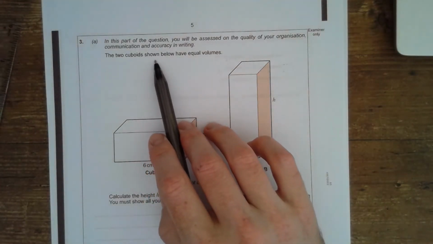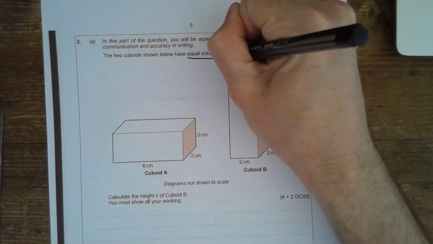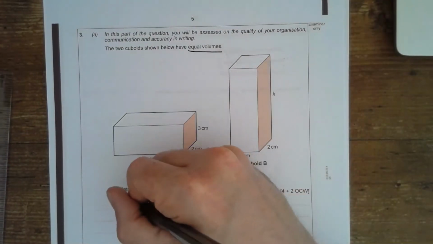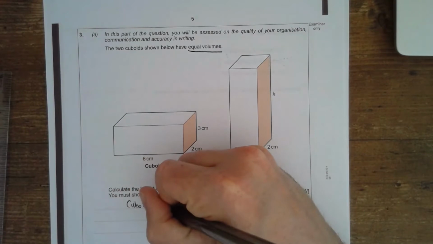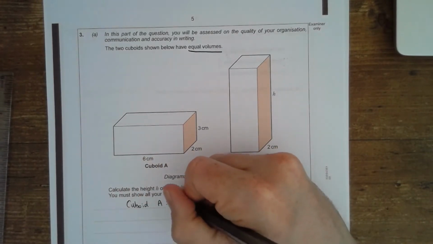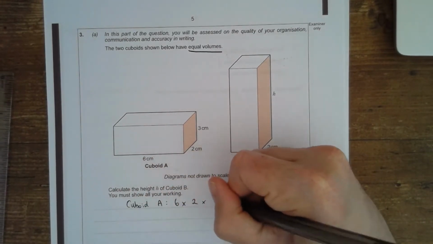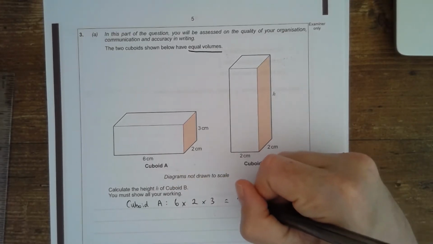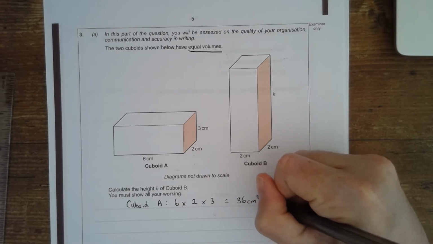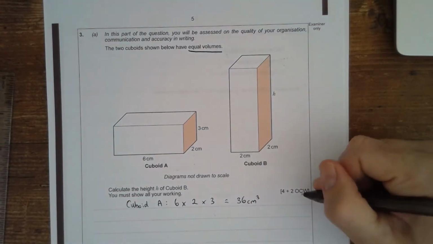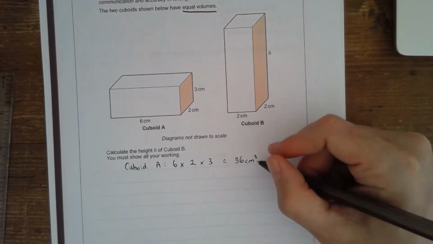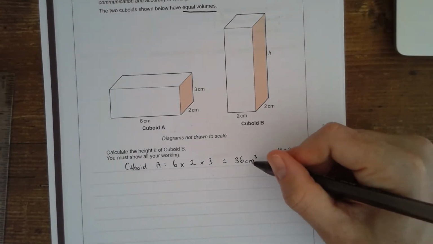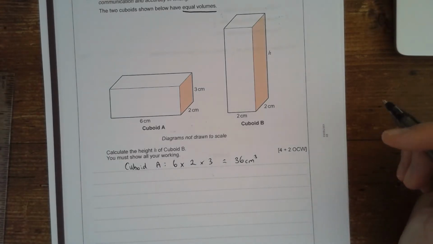It says 2 cuboids shown below have equal volumes. Well, that's really important. So the volume of this guy is equal to the volume of that guy. So I'm going to say cuboid A. That would give me a volume of 6 times 2 times 3, which would be 6 times 2 is 12, 12 times 3 is 36 centimetres cubed. This will be how we pick up one of the 2 marks by just making sure that we give the units of things that we're working with. So volume is always measured in centimetres cubed.